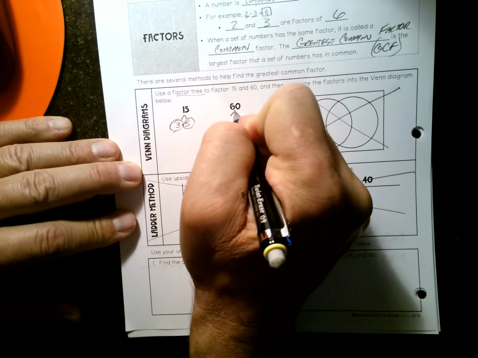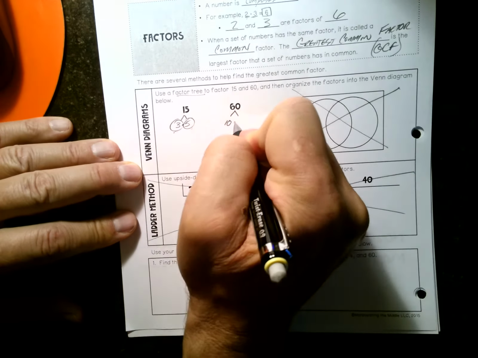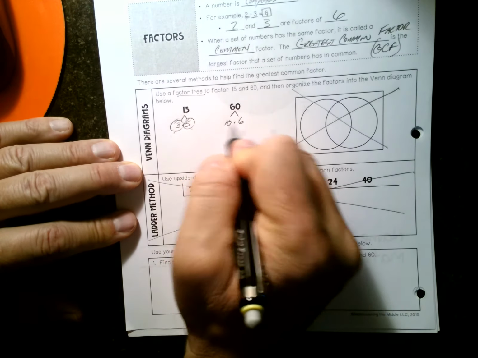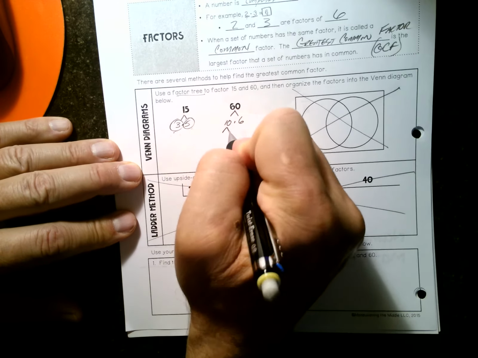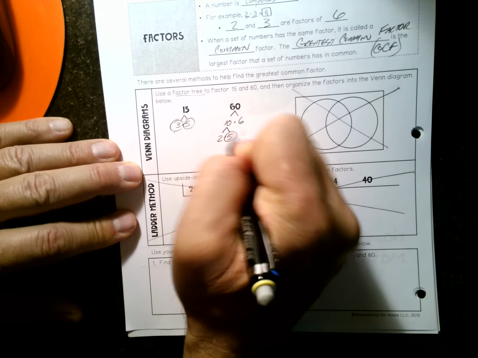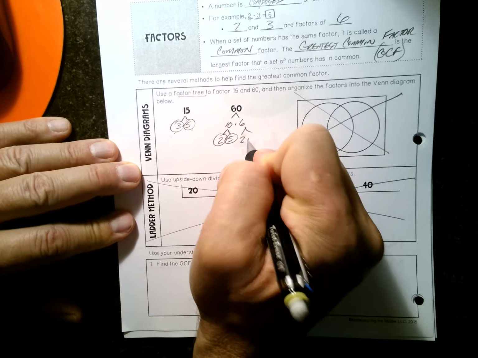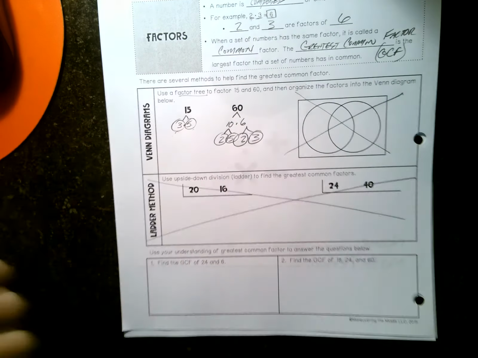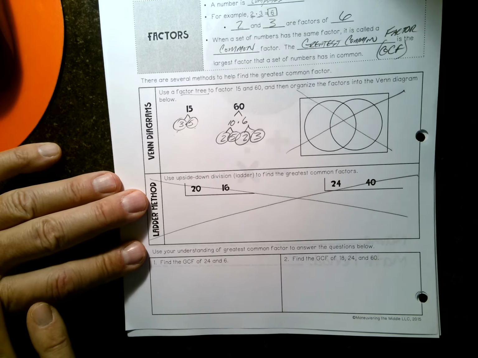Let's go over here. Okay, so 60. I can start with 10 times 6. Both of those are what we call composite. So we're going to continue factoring those down, and I circled those because those are prime. And I circle these two because they're prime. Now I have nothing but prime numbers, okay?